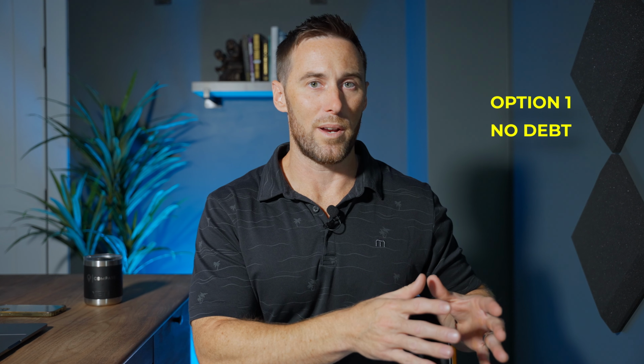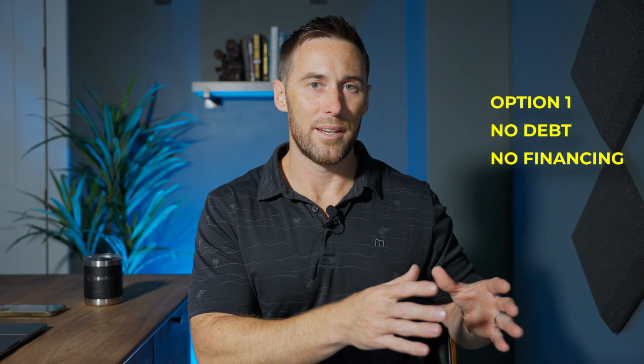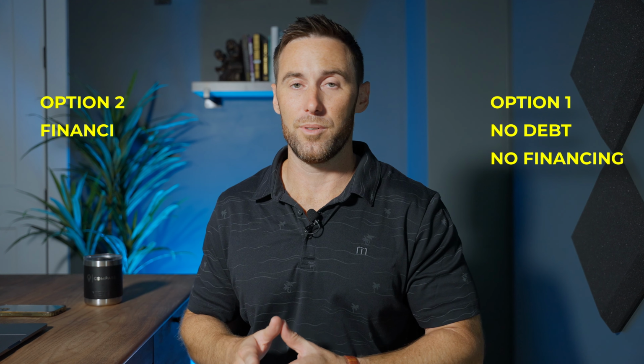So there are two schools of thought here. One is have no debt, own your properties outright so that you're not financing. And the other is leverage as much as possible. So in this scenario, with a $500,000 house, which school of thought would you fall under?